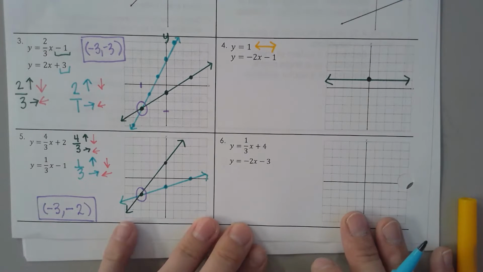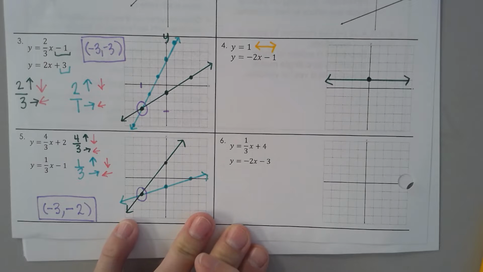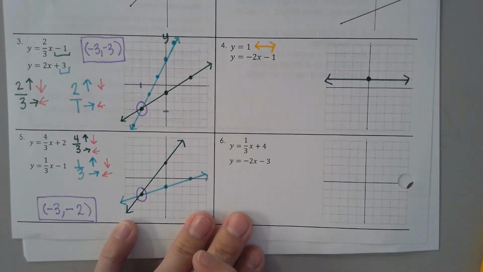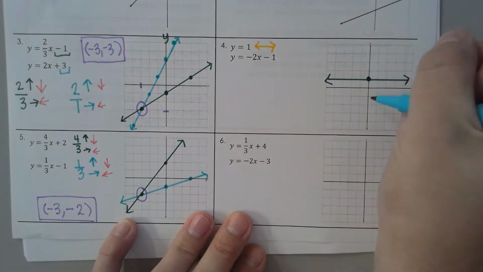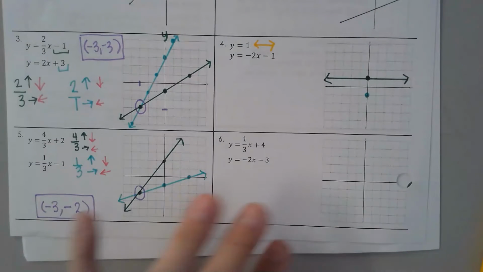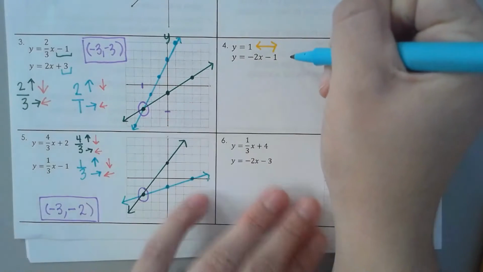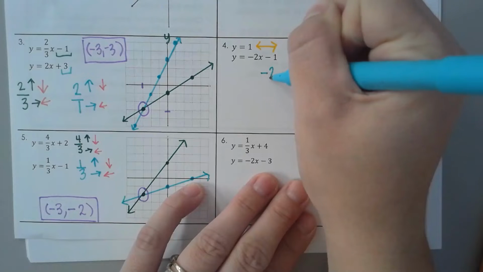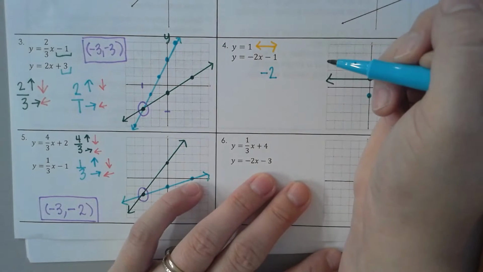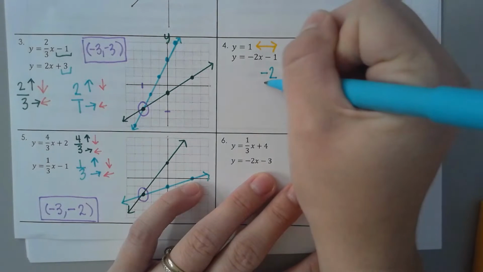And then my second line has a y-intercept of what? Negative 1. -1. And a slope of -2. How do I make that a fraction? Over 1.